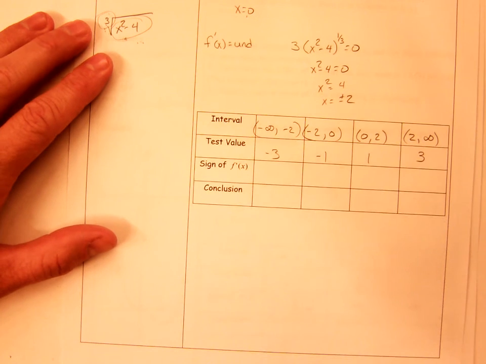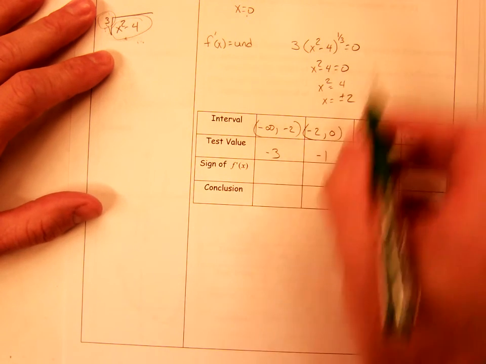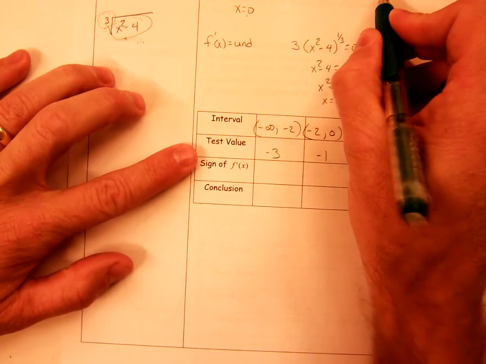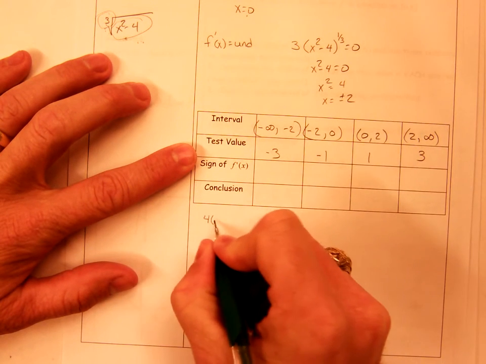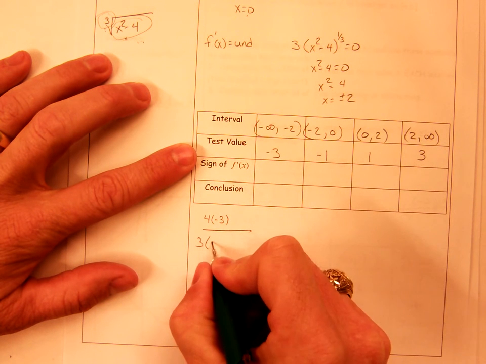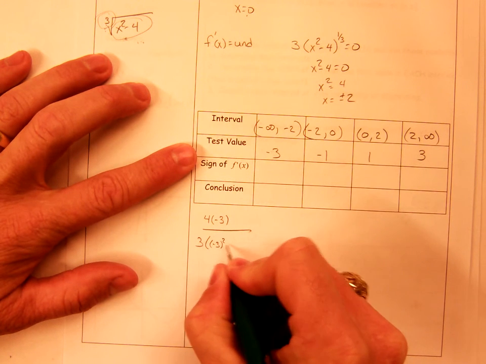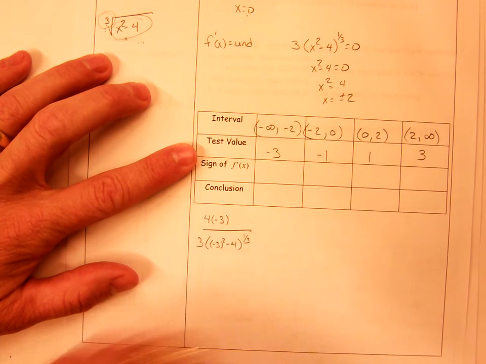All right, we need the signs of this stuff. So I'm going to go up to here, and I'm going to plug in 4 times negative 3 over 3 times negative 3 squared minus 4, all to the cube root. Okay, what does this give me on top?